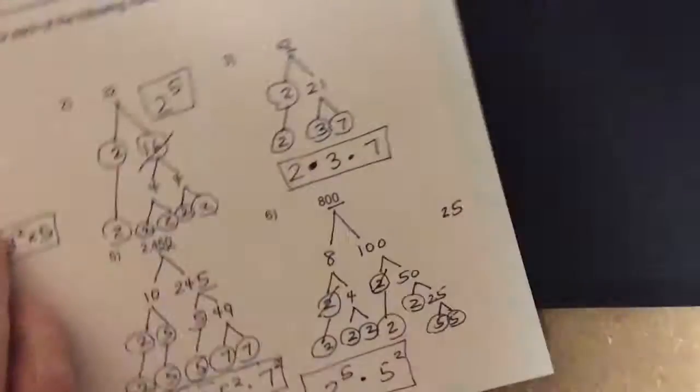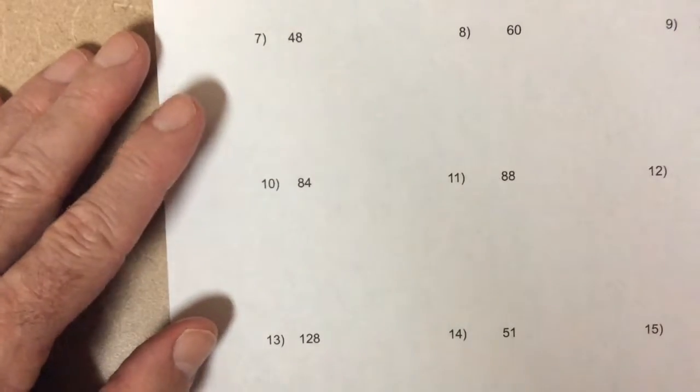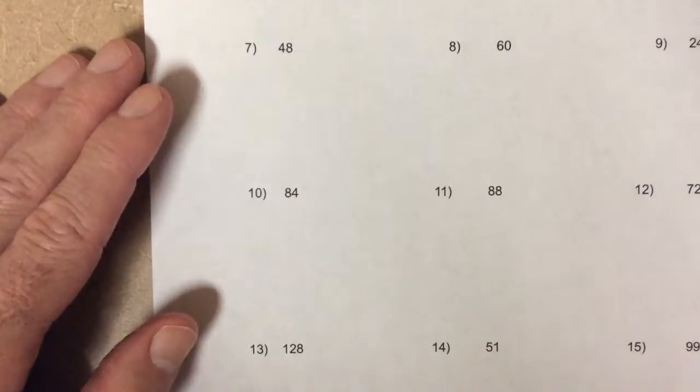Okay, along with this lesson, there's another side. There's questions 7 through 20. Keep practicing, and then you can check back with me. I will have the key for the rest of the problems, or your math teacher will have the key for the rest of the problems.